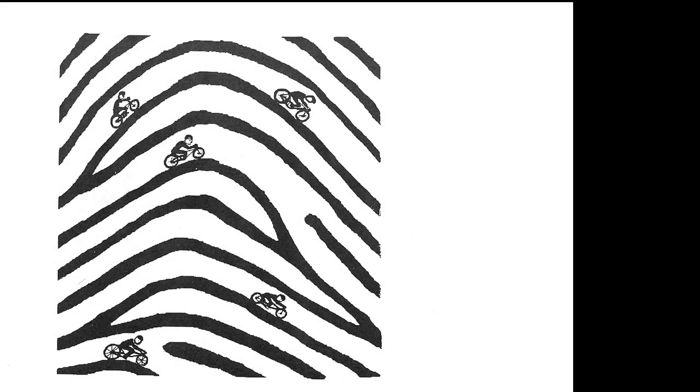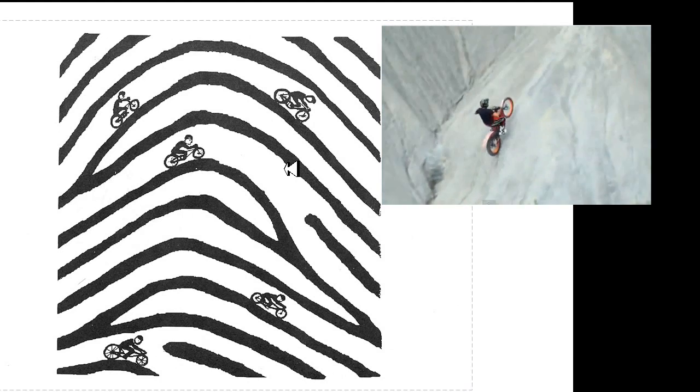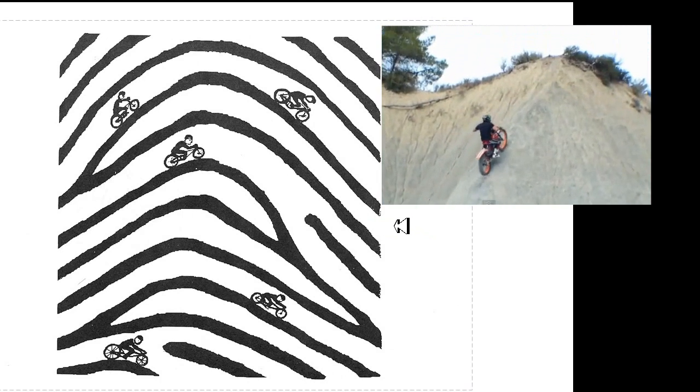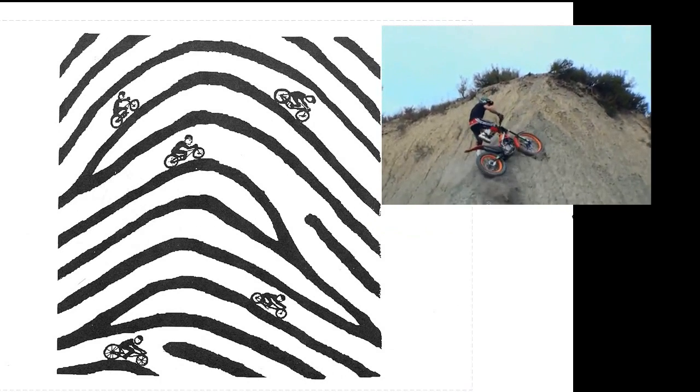I'm going to explain the arch pattern with a sketch that I drew. Here I'm displaying how ridges are beginning on one end, rising, making a hill, and the prints lower to the other side at approximately the same level.